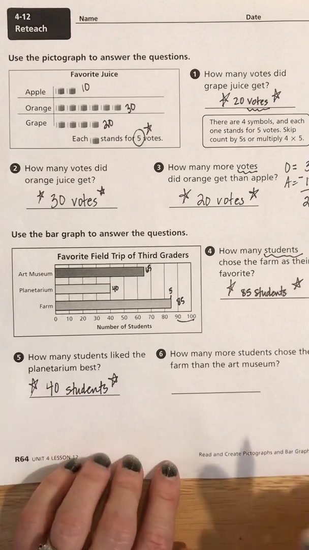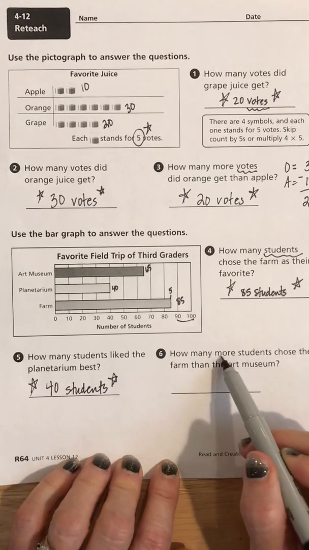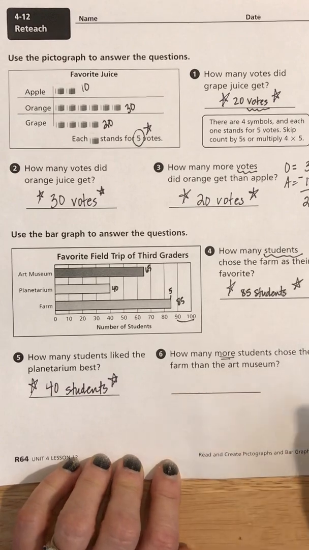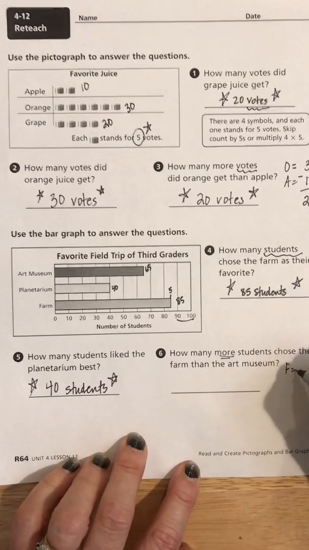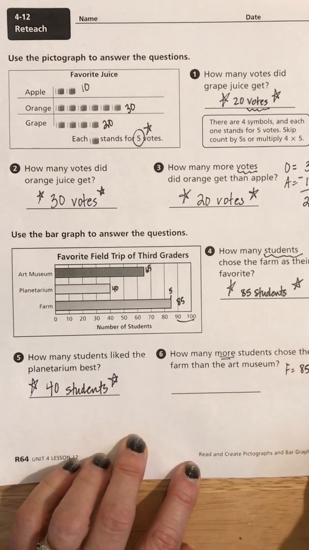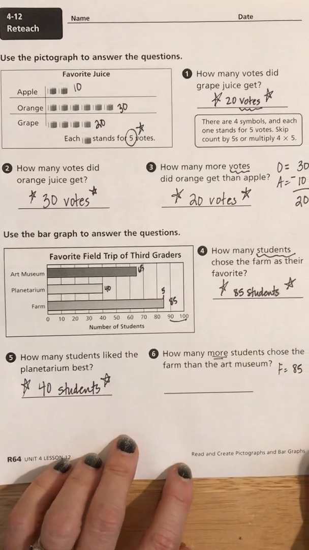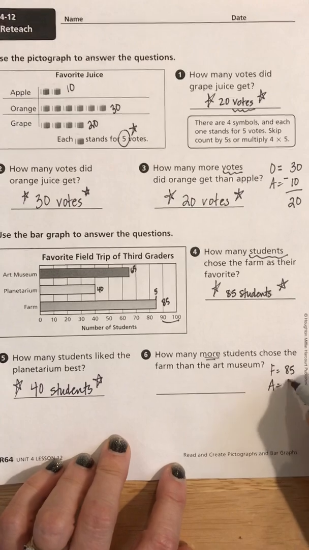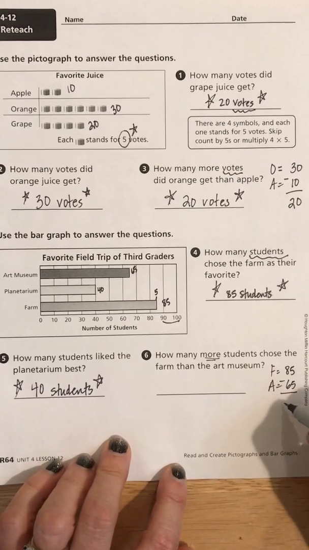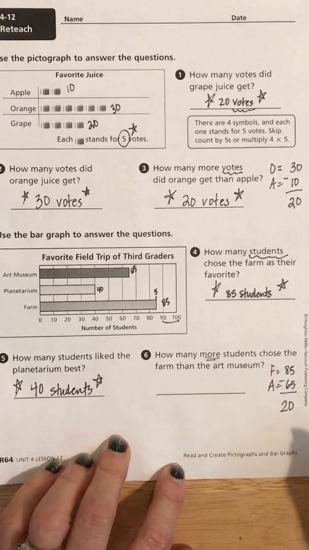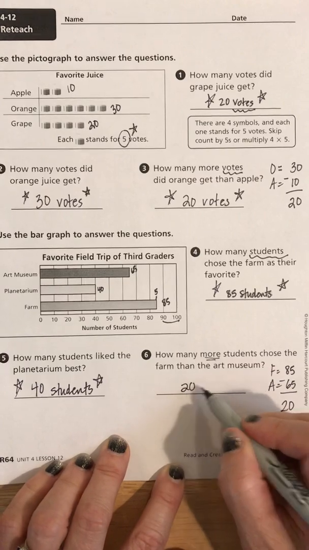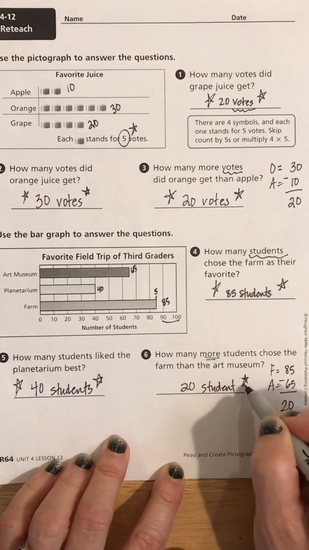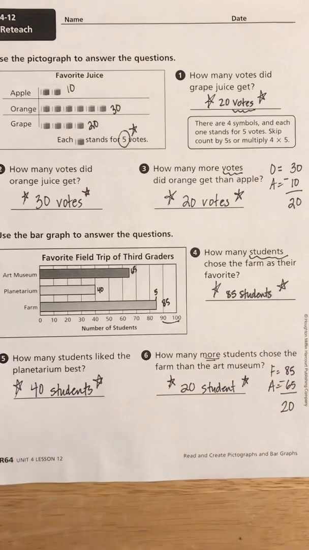And then let's look at number 6. How many more students chose the farm than the art museum? Well, the farm had 85. Let me move over just a titch. The art museum had 65, so that looks like 20 students. How many more students? 20 students. Okay, so there you go.